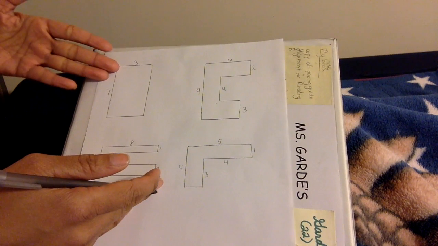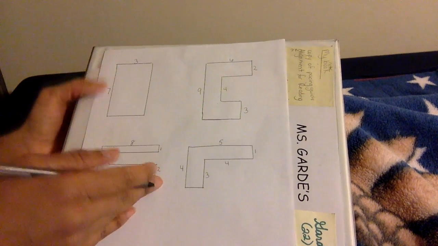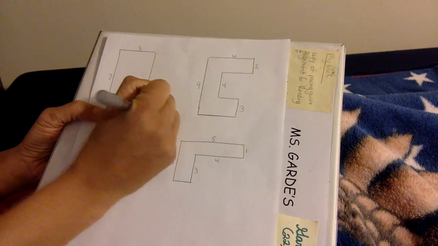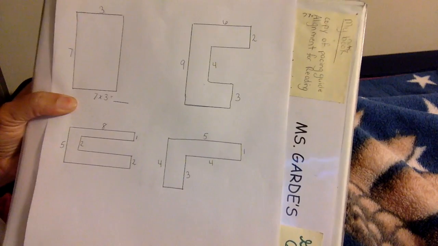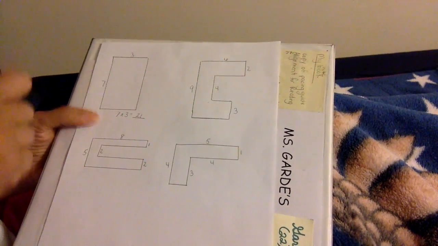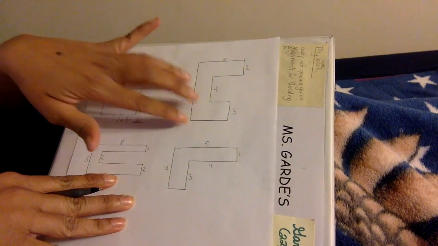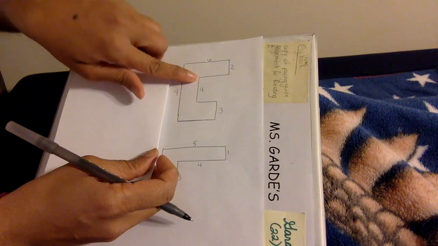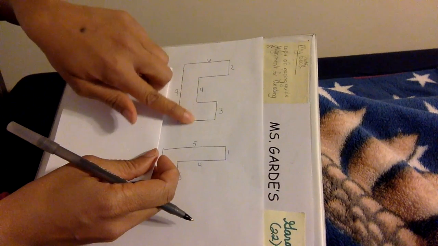For this one, this is very simple because this is just their multiplication, since this is just a standard polygon. So I have told them I want to see the multiplication sentence, so 7 times 3, the area for this shape would be 21. So for odd shapes like this, what I have told the students to do is to finish drawing this line.